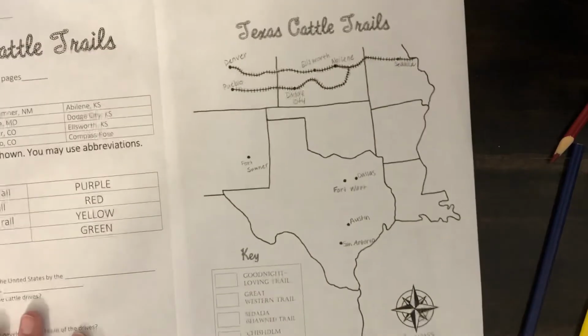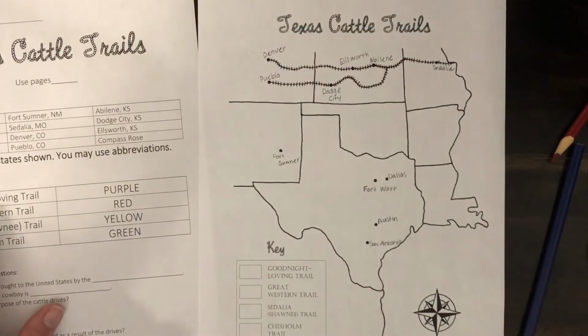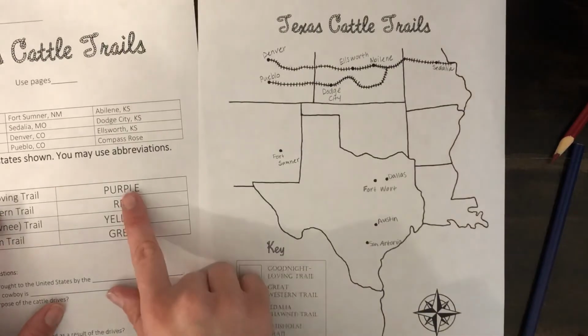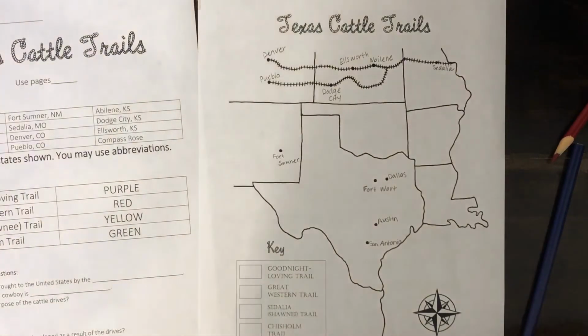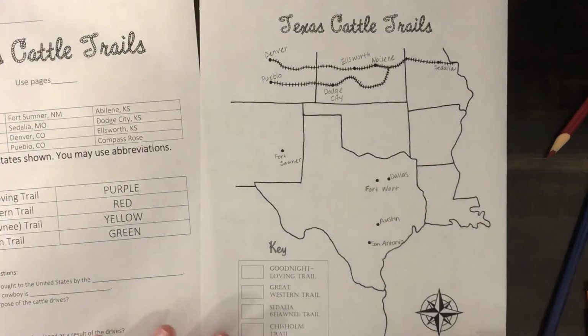Okay. Now we're going to get on to the trails. So the first trail we're going to do is the Goodnight Loving Trail. And it does say to make it purple. So get you a purple colored pencil, a purple marker, or something like that. And we're going to make it purple.